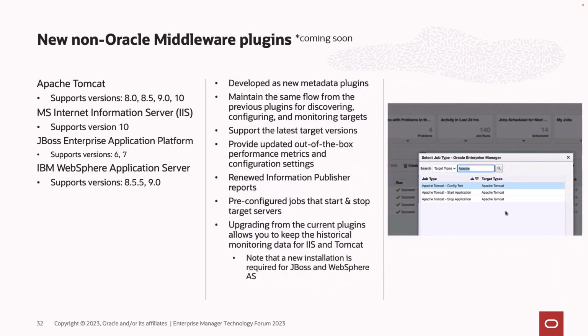And as for the IIS and Tomcat plugins, the upgrade is supported. So if you already have targets monitored by the previous version of the same plugin, you can upgrade to the new plugin and the historical monitoring data will be preserved. Please note, however, the upgrade is not supported for the JBoss and WebSphere plugins. That is because currently they are a part of the FMW plugin, while the new plugins are metadata plugins. So you will need to rediscover the target to use the new plugin, but you don't have to remove the old target as it can coexist with the new target in the same EM instance.